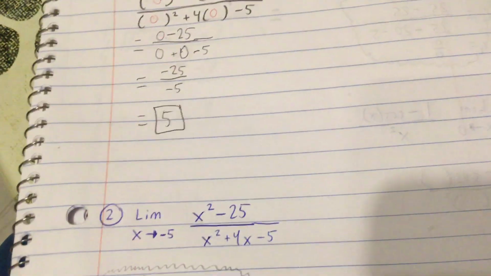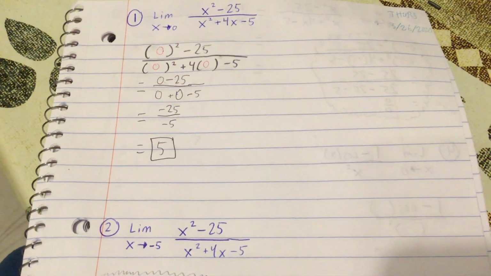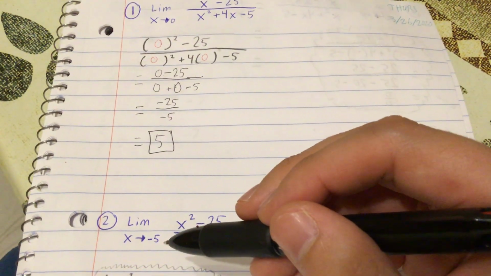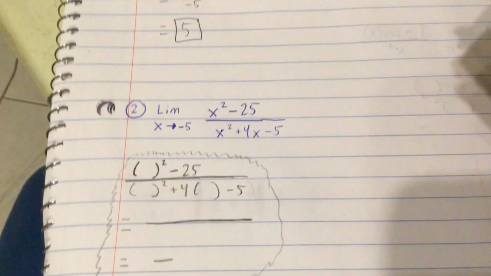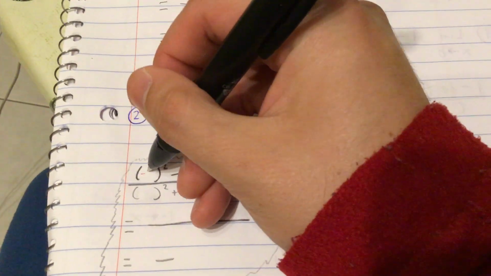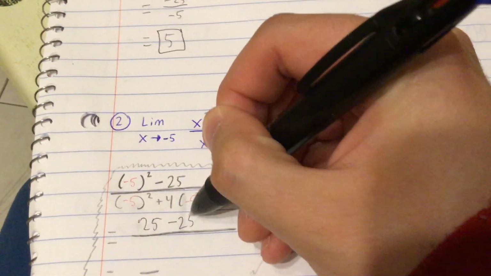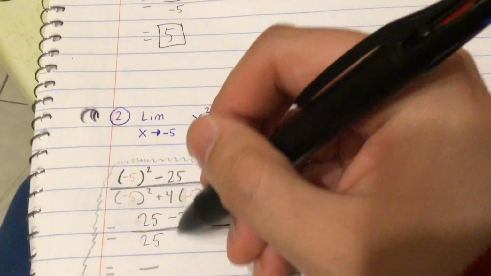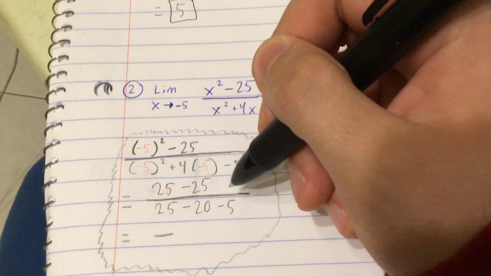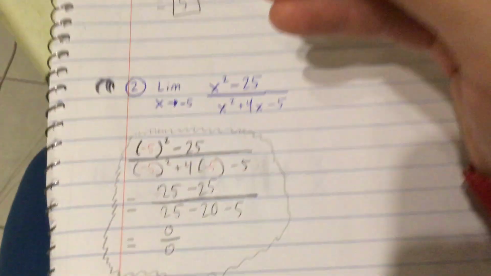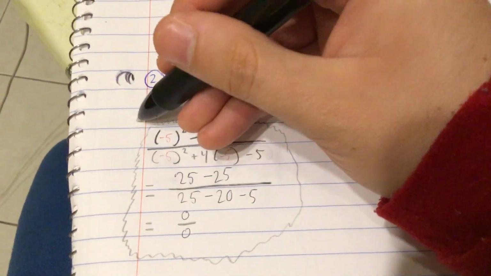Okay, but let's move on to problem number 2. The exact same function, but now the limit is approaching x equals negative 5. So we're going to get closer and closer to negative 5, but not actually get to x equals negative 5, or so we think. So let's plug it in now. I'm going to plug in x equals negative 5 and hope it doesn't hurt. So now I've got 25 minus 25 over 25 minus 20 minus 5. How anticlimactic. Well, you know the drill. 0 over 0.